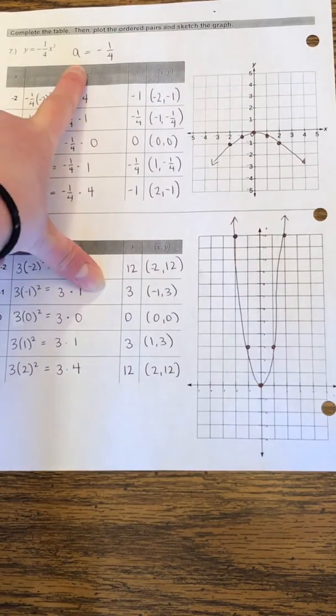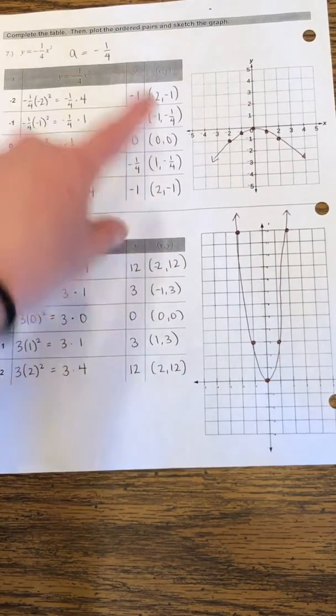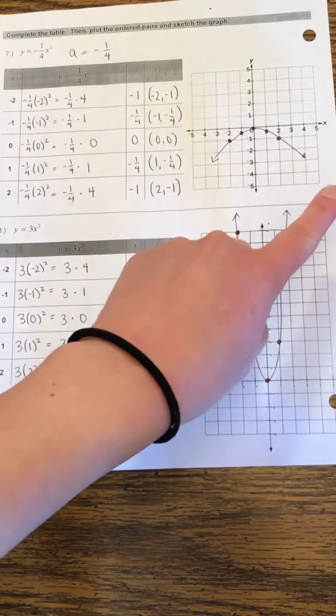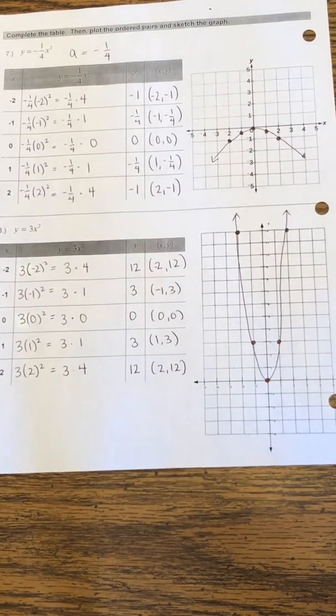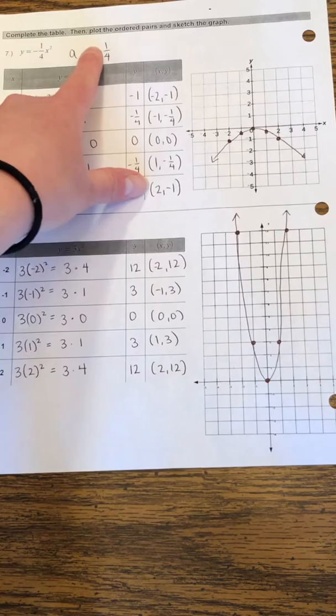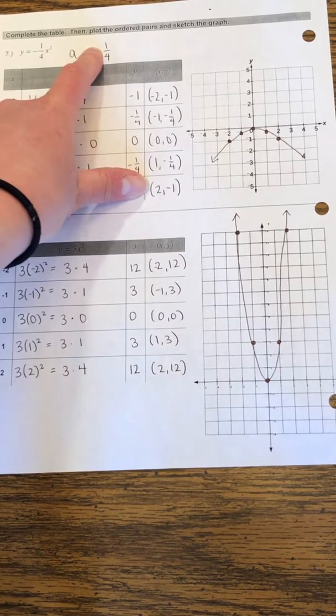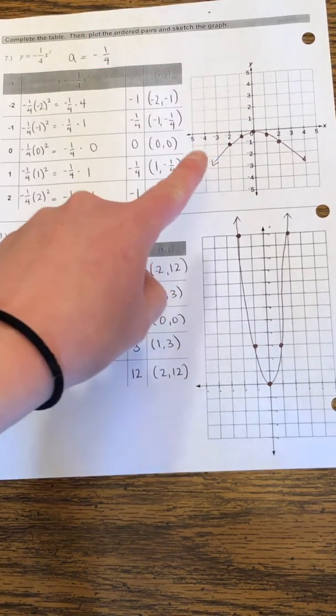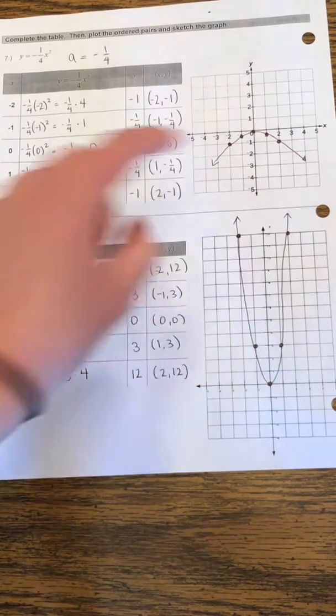In this problem, a is negative. That's what makes the parabola turn upside down. And because a, if you ignore the negative, is a quarter or less than 1, that's what makes this graph become wider.